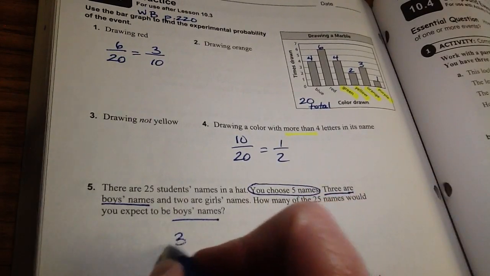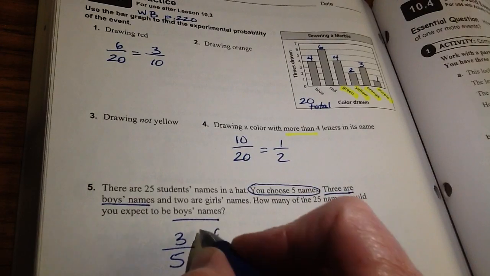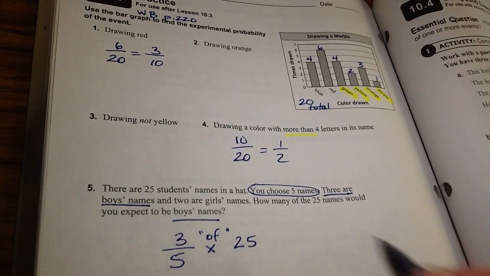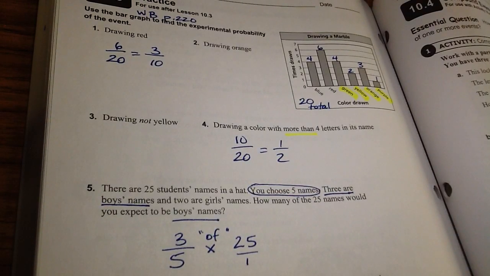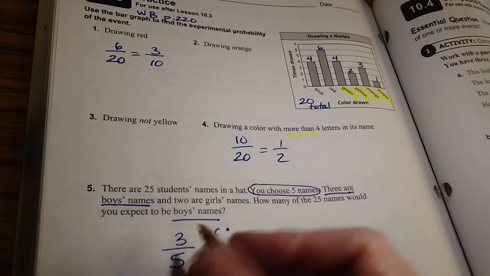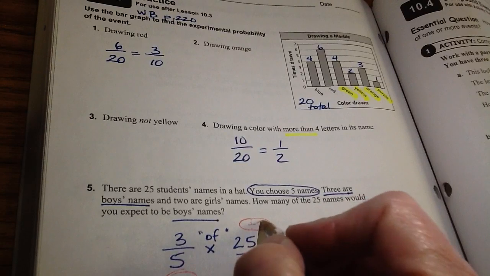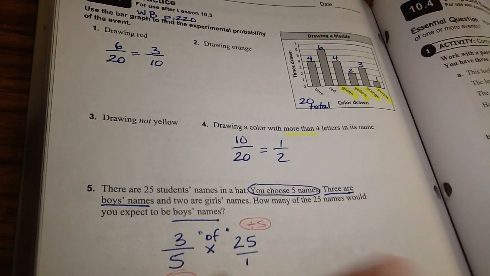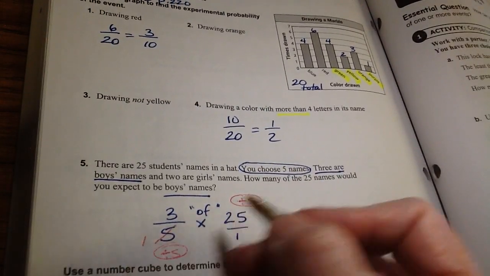In other words, 3/5. So 3/5 of, code word of, means to multiply. 3/5 of 25. I'm just going to make that into a fraction, and then we can do factor bubbles, divide by 5, which I know you can do in your head, but for the CASP test or for any high importance test, you might as well just write it out. Give yourself the benefit of the doubt.